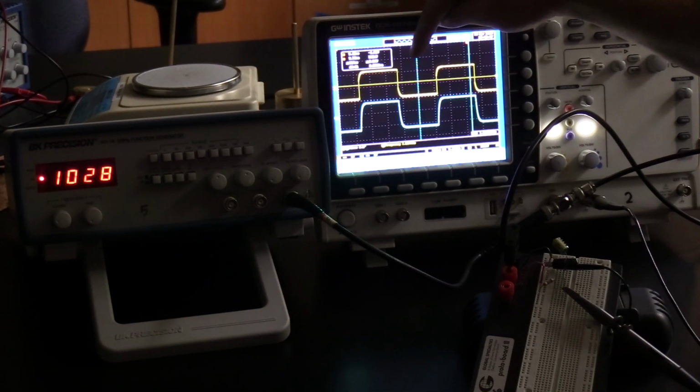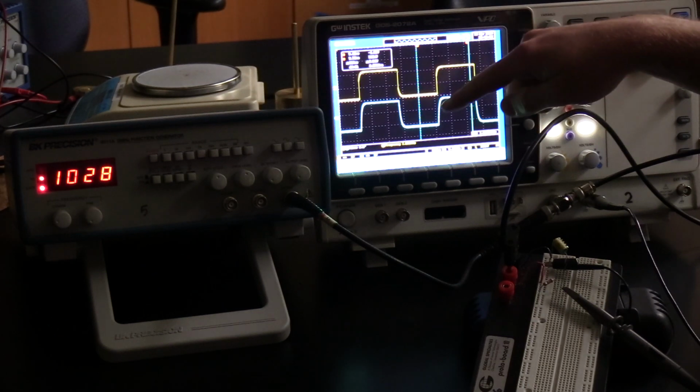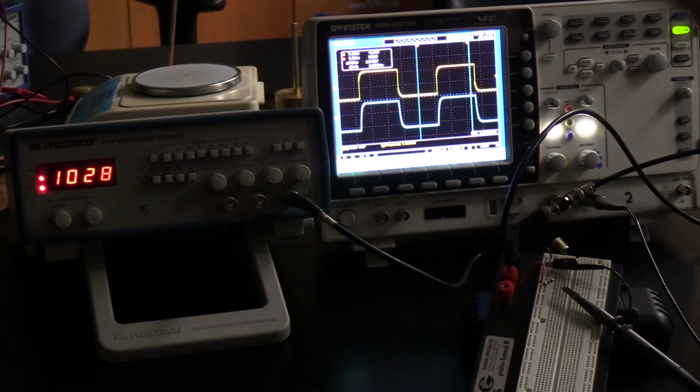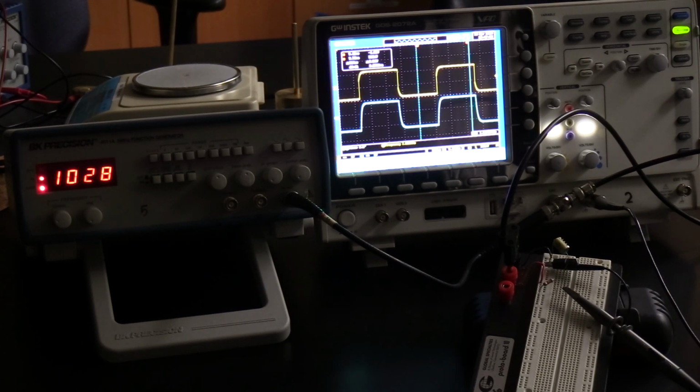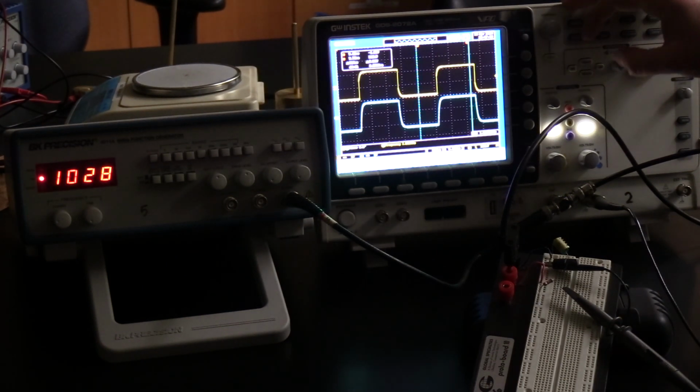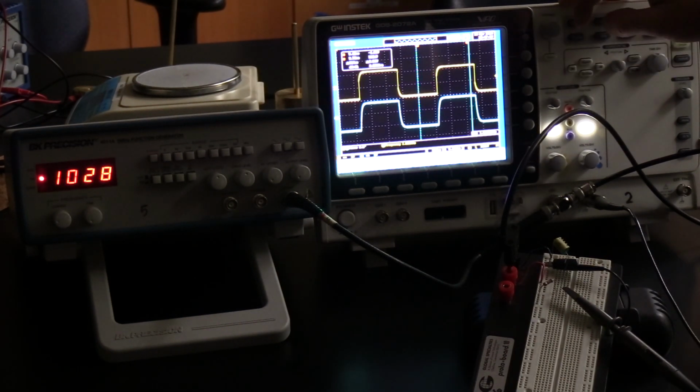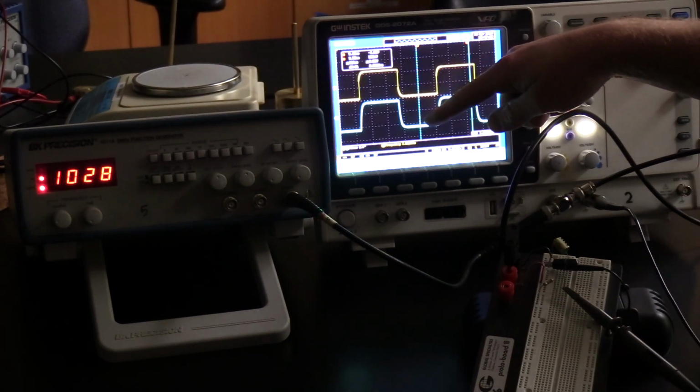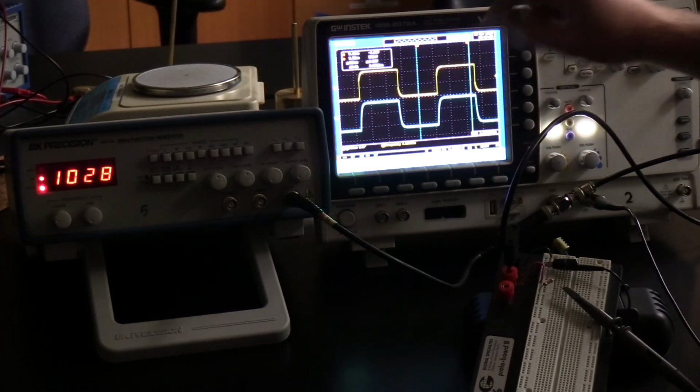So my concern here is that channel 1 should just be a square wave, and channel 2 should show us, this is what we want to see, the discharge of the capacitor. Let's keep going. So this looks like it's going from, we want to just see this discharge value.